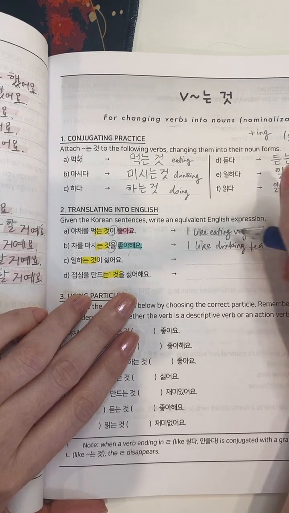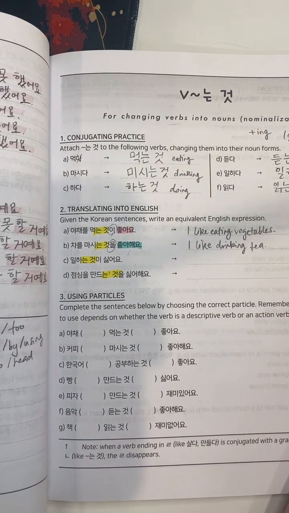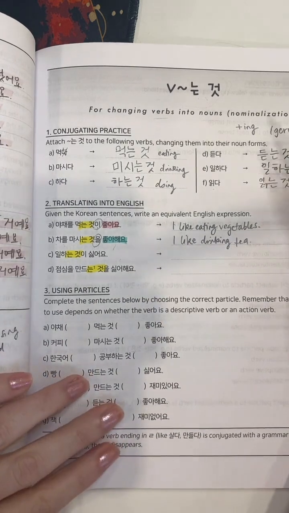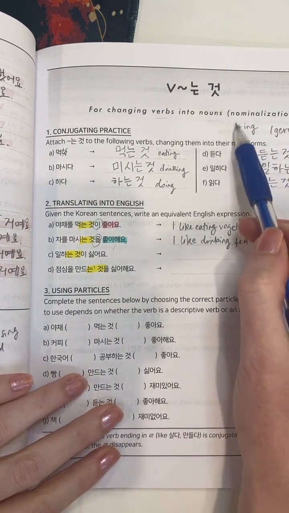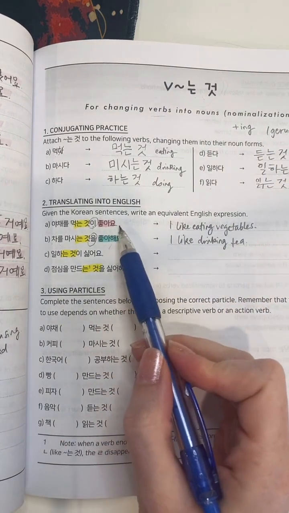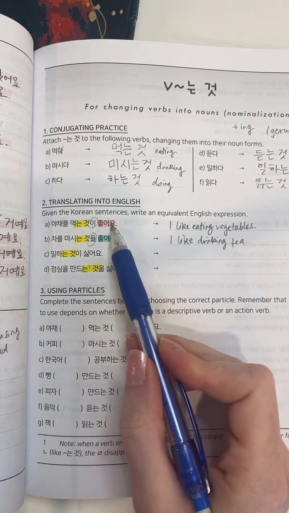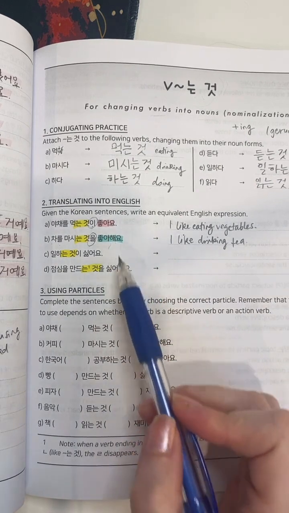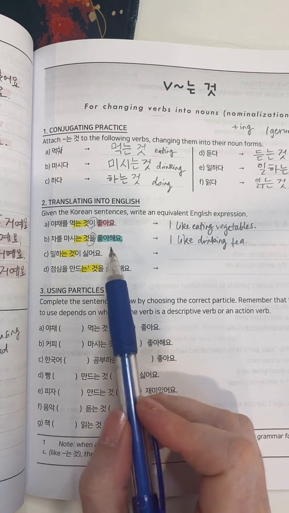Now, notice how in English these two translations are kind of the same. What does 는 것 mean? It's to turn verbs into nouns, which means adding this sort of -ing to the end of verbs. And it's kind of down to the difference between 좋아요 and 좋아해요 in Korean. They can both mean "to like" in English.